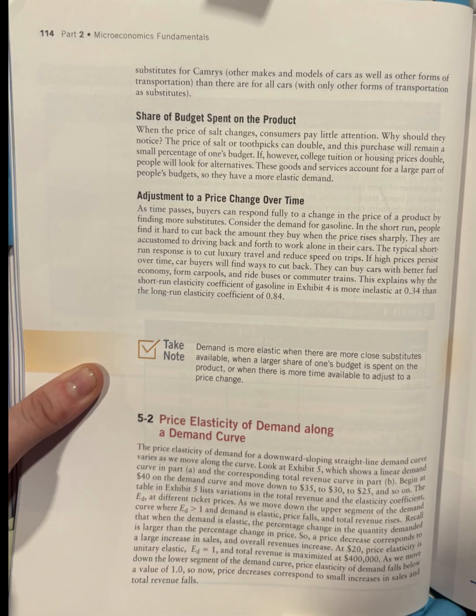Share of budget spent on the product. When the price of salt changes, consumers pay little attention. Why should they notice? The price of salt or toothpicks can double, and it will remain a small percentage of one's budget. If, however, college tuition or house prices double, people will look for alternatives. These goods and services account for a large part of people's budgets, so they have more elastic demand.